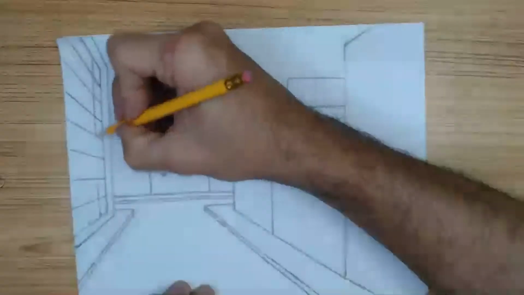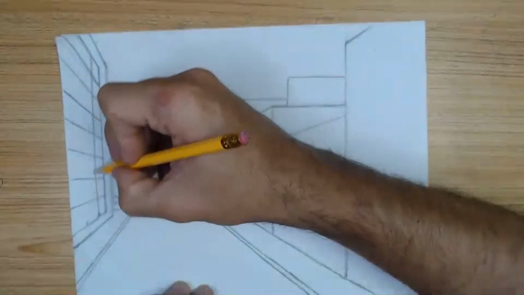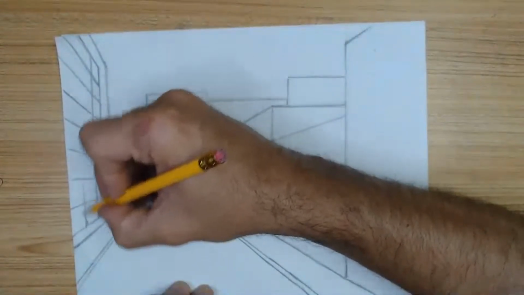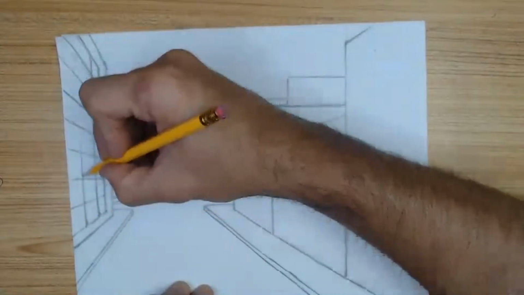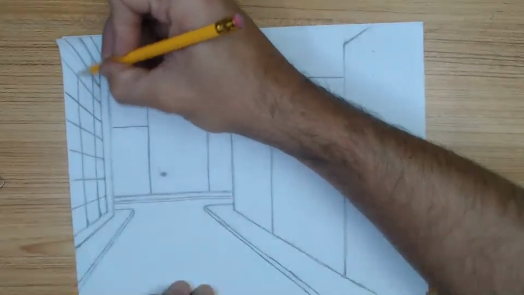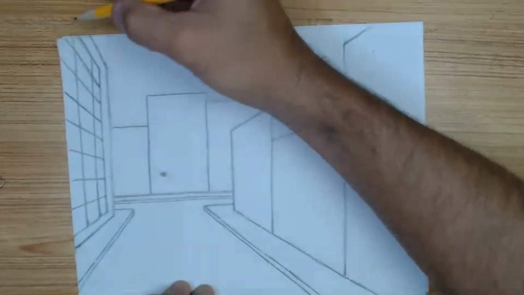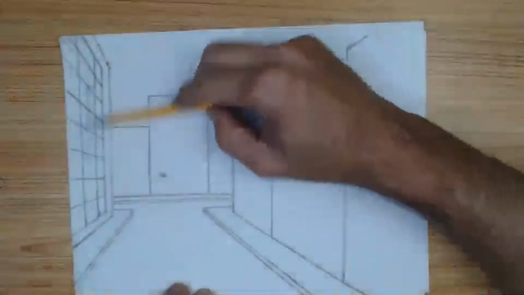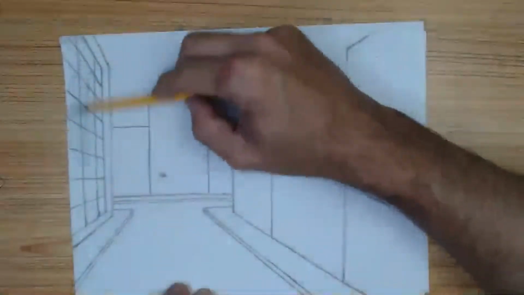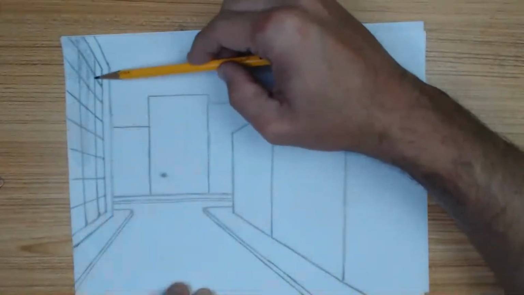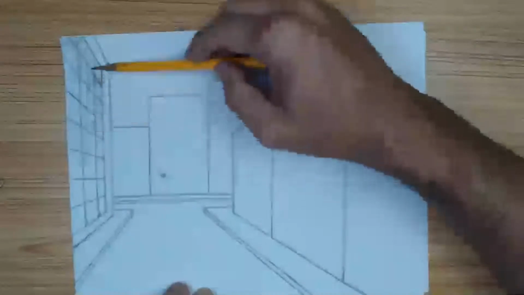Okay. So it's not in perspective. It just goes up. Now I can darken this maybe a little, shade it, make the windows seem darker than the walls.